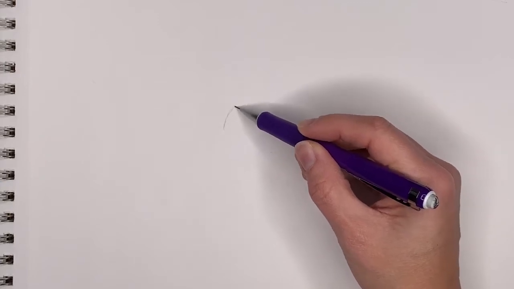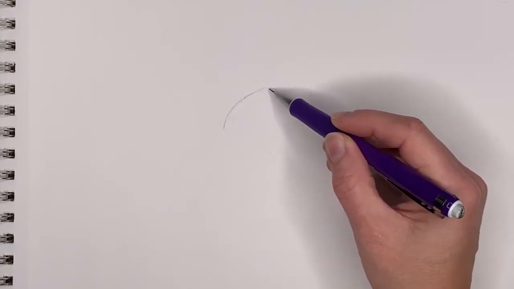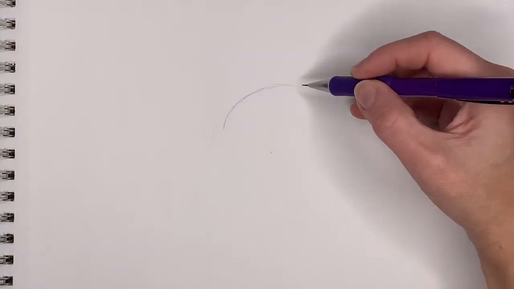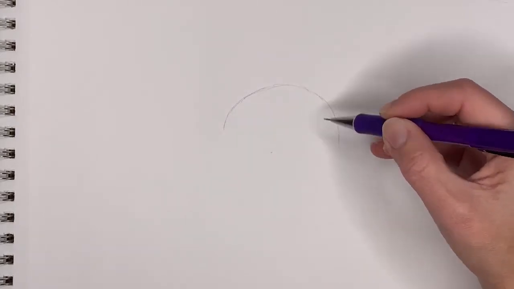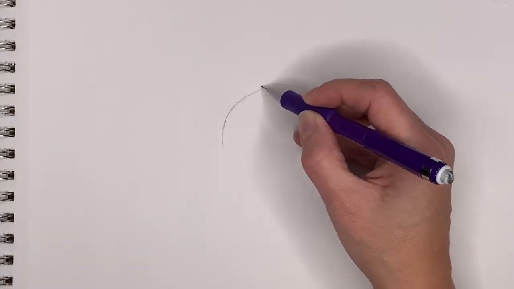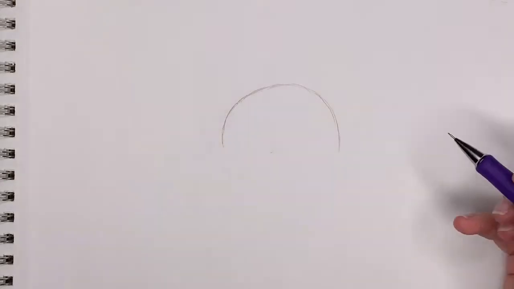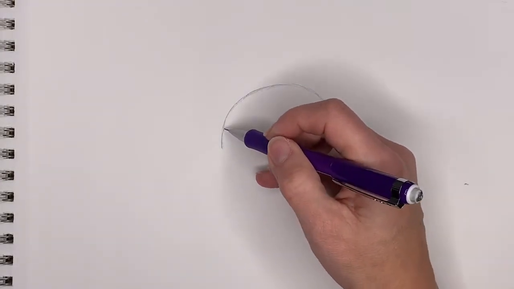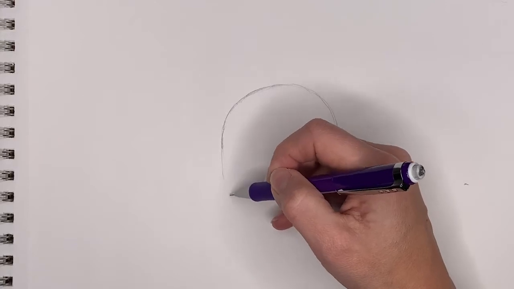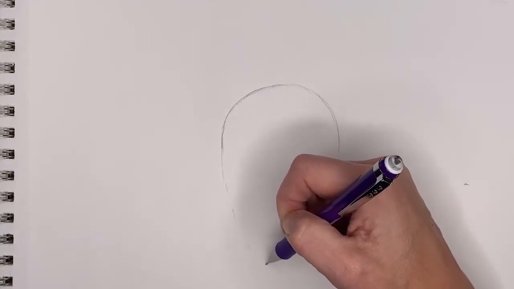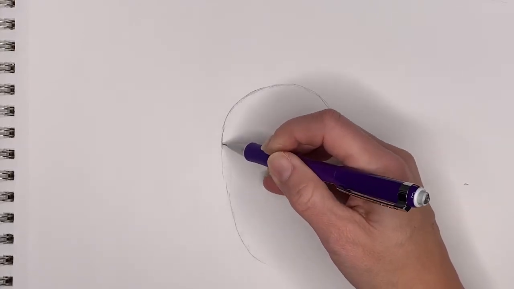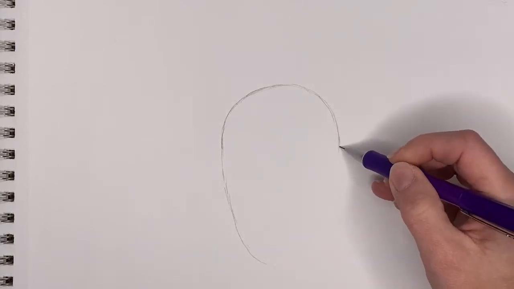But the first thing is you will draw like an upside down half circle, and that will be the top of our head. And then I'm gonna go down from this shape and make it more like an oval, kind of like an upside down extended egg.